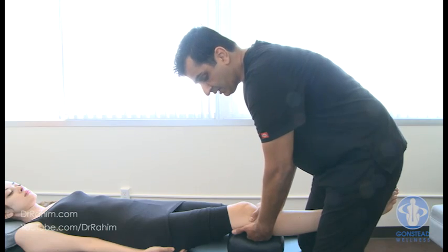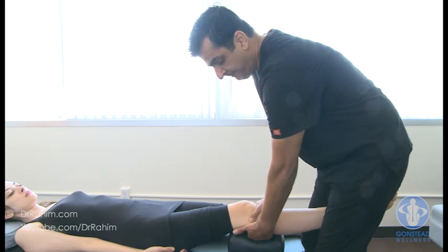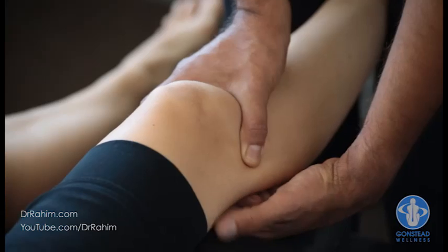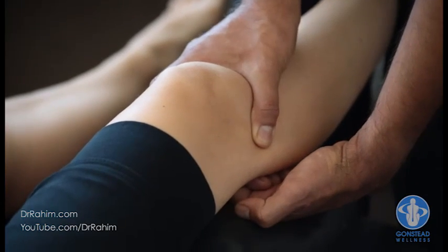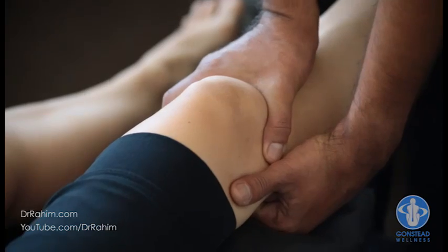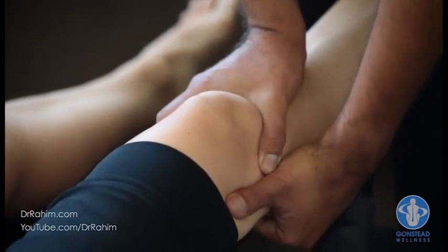The adjustment is basically going to be a straight A to P of the tibia, blocking the fibula, the proximal fibula, with the knuckles. Okay, so traction, open up the joint, and it's just set straight down like that.